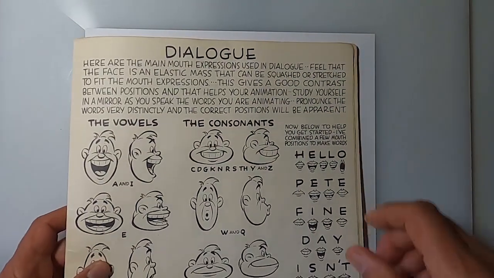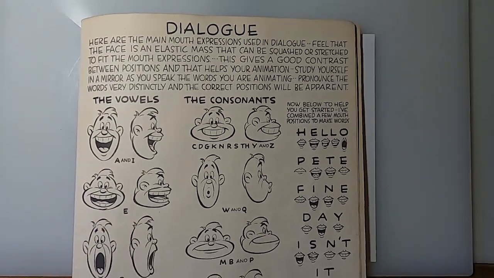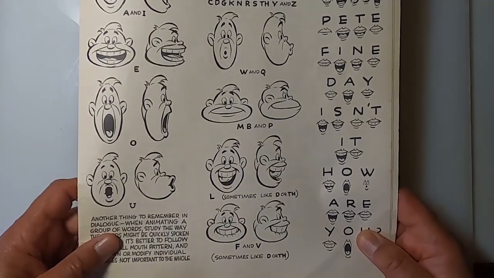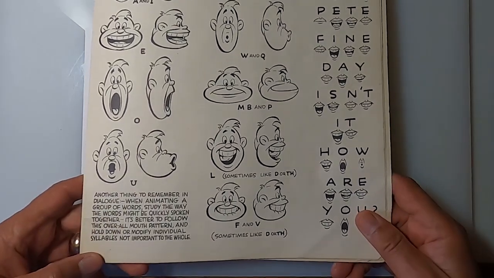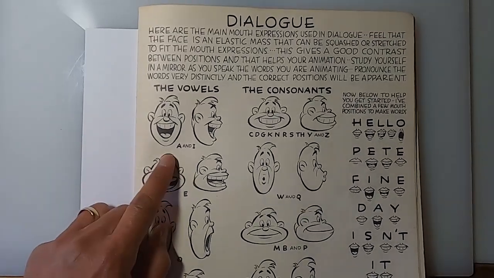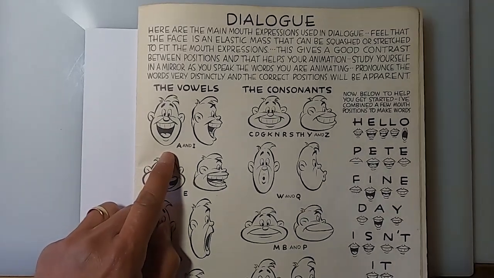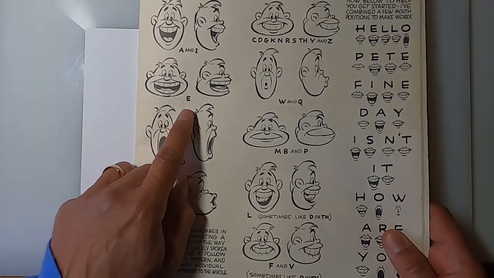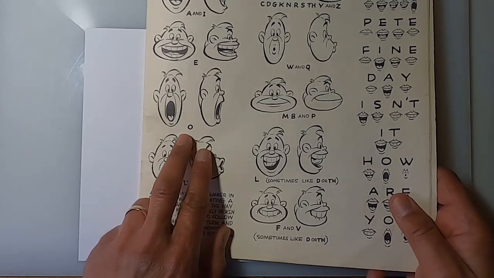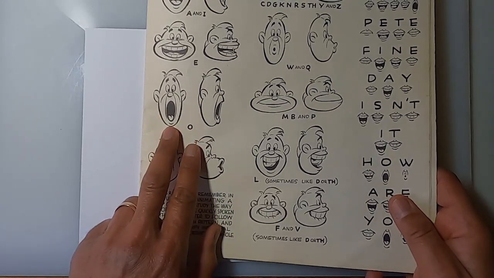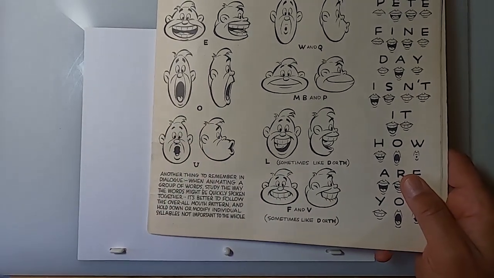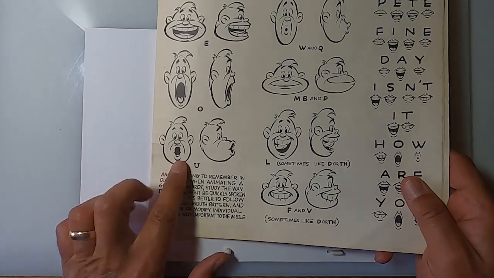Today I thought we would look at Preston Blair's book about dialogue mouth shapes, and let's see what we can learn from Preston about how they used to do dialogue back in the classic cartoons. And we see here that for vowels like A and I, the mouth is open. For a vowel like E, it's wide. For a vowel like O, it can be here or it can be a little bit smaller. This is very exaggerated. And for U, it can be this shape, like this.